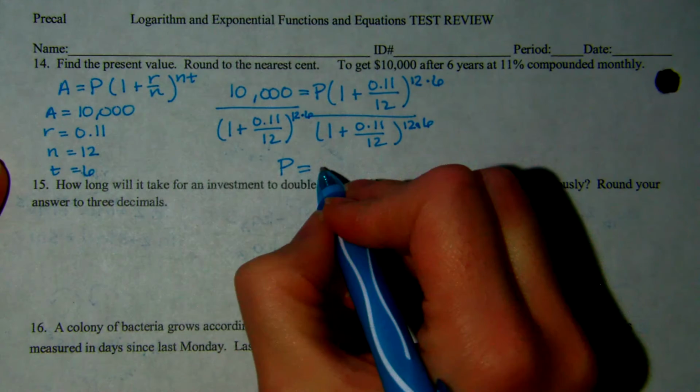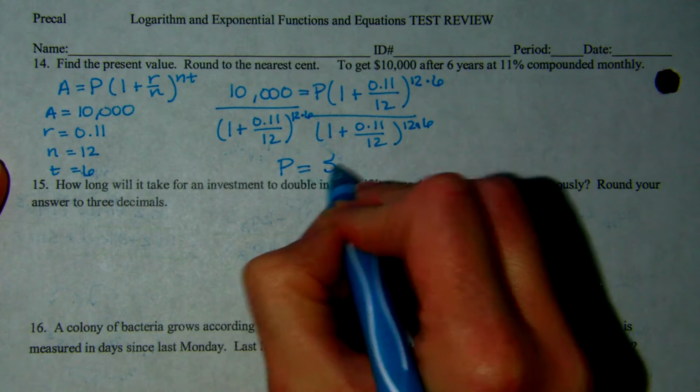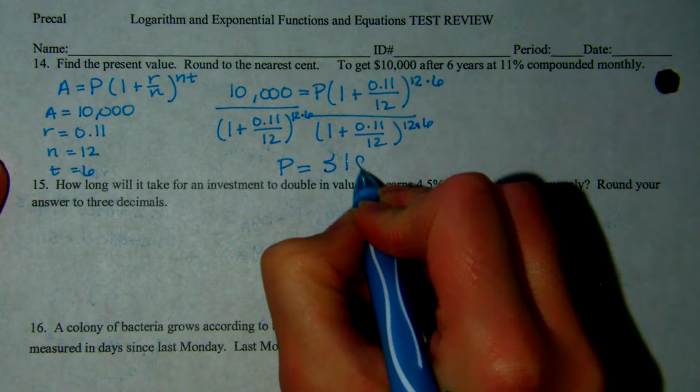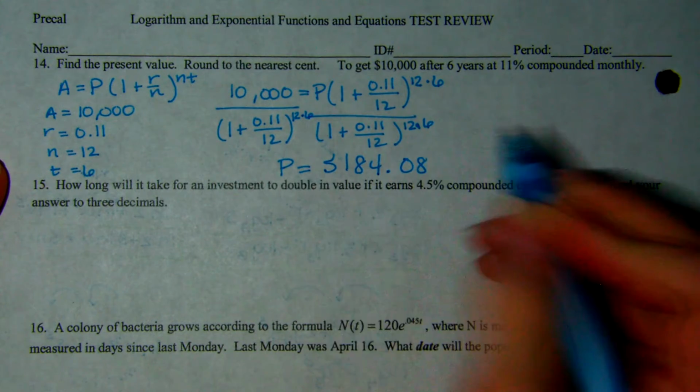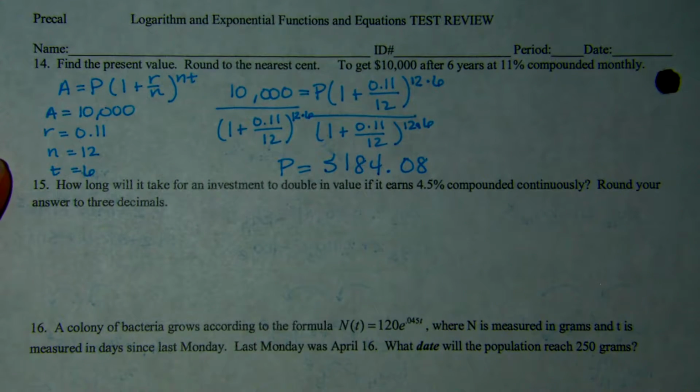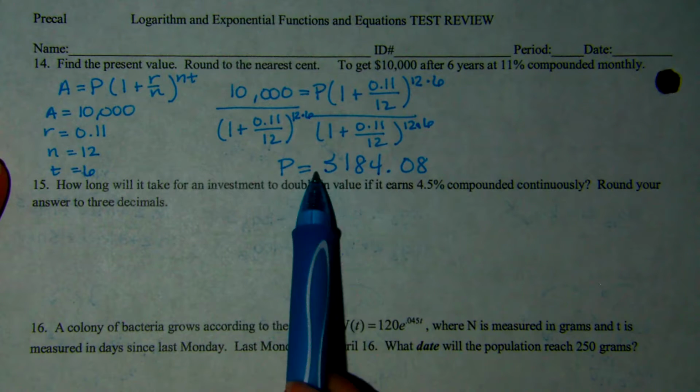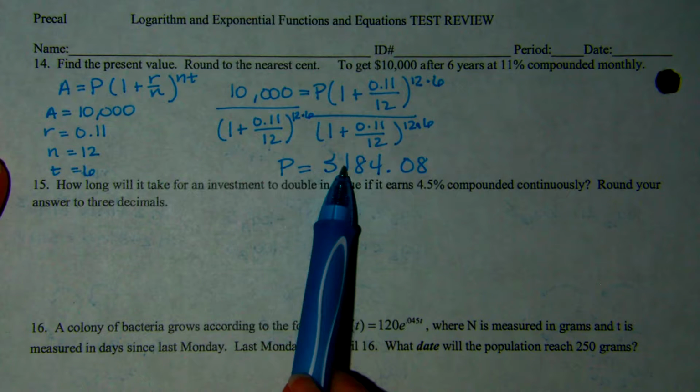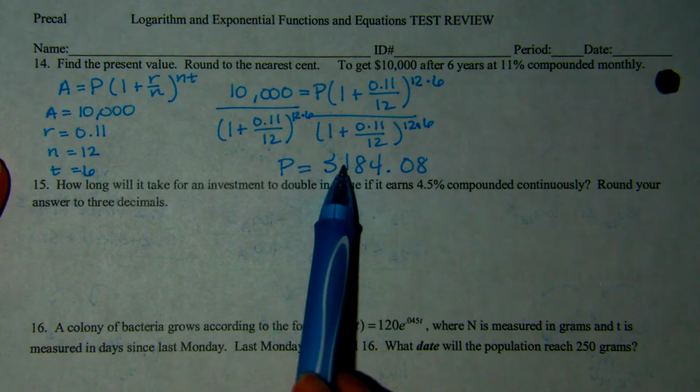And when you do that, you get $5,184.08. So that's how much money we would have to put into the account in order for our investment to grow to $10,000 after 6 years at 11% interest compounded monthly.